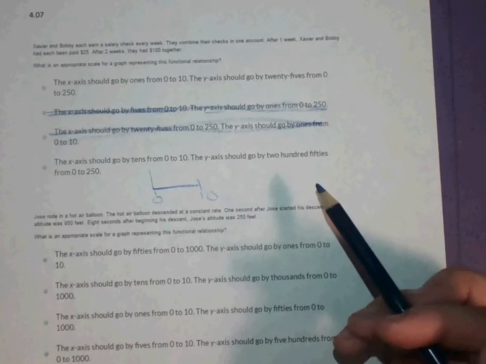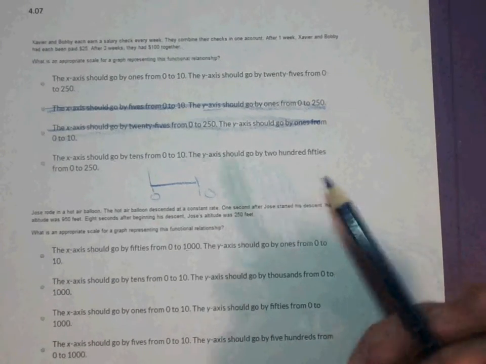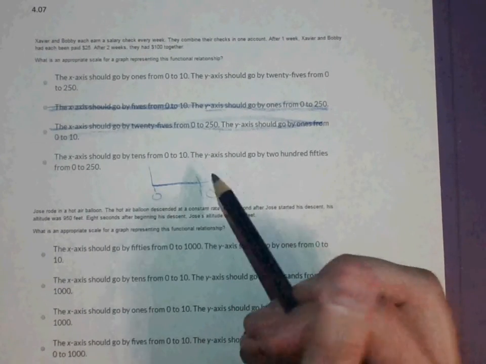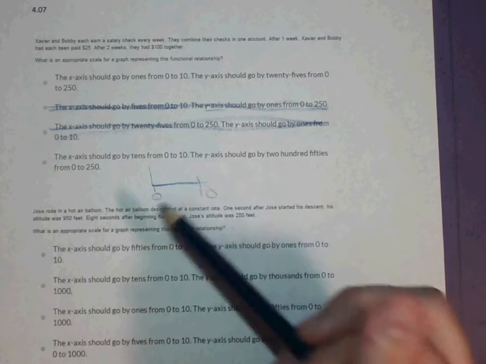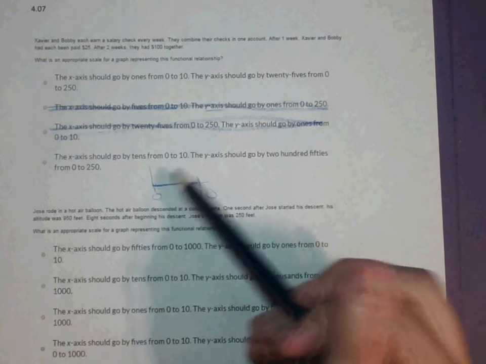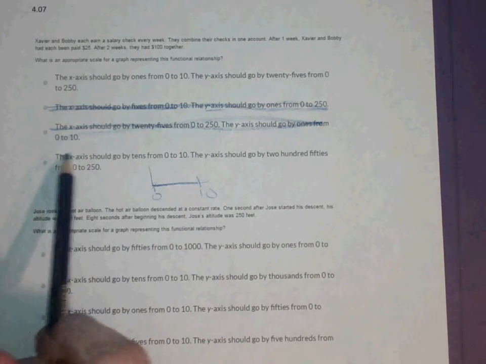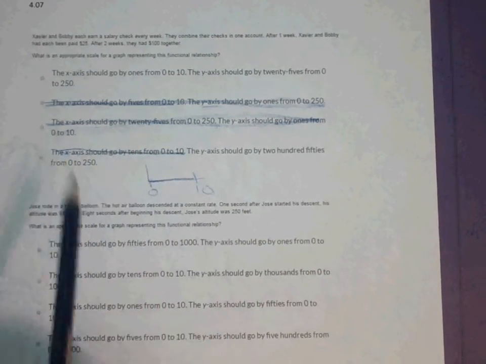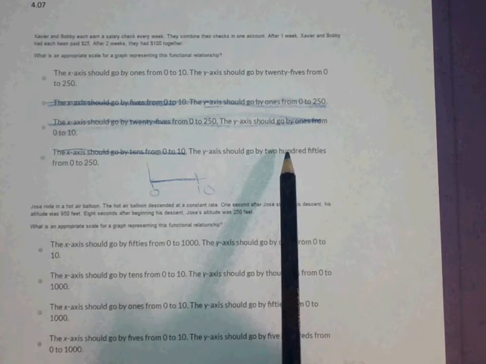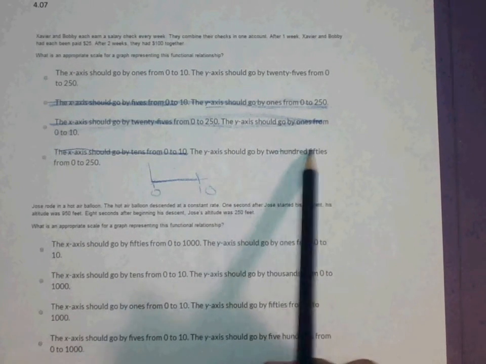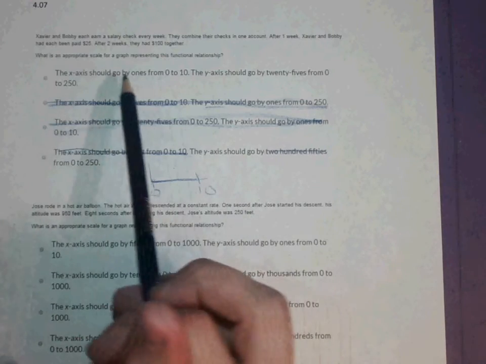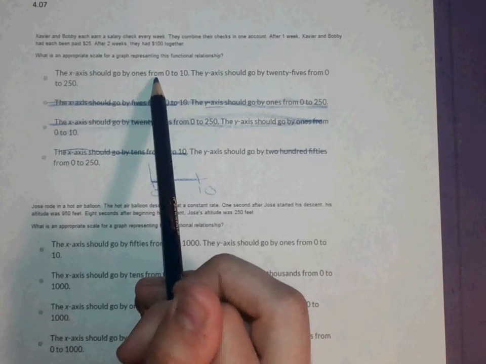Would that be a very good scale for looking at how much they have each time? Well, we'd have a dot on this one, and then we'd have to guess where all the points are in between. So I'd say that this one, the x-axis, should not go by tens. And then I don't think the y-axis should go by 250s. Should the x-axis go by ones from 0 to 10?